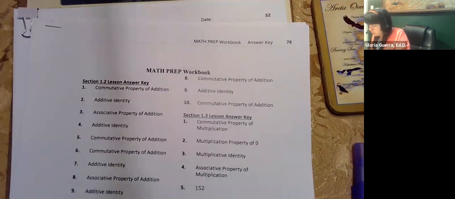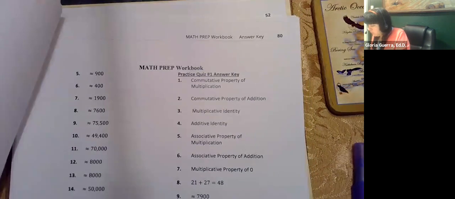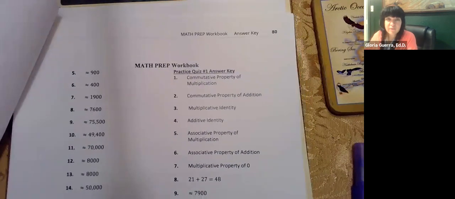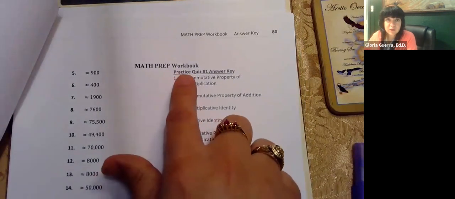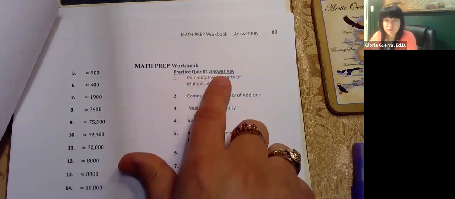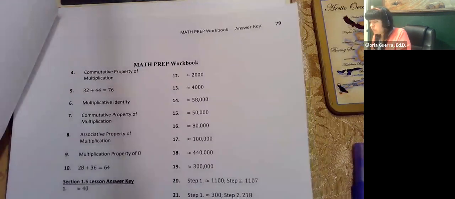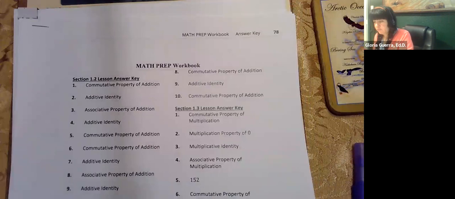Quiz 1 is going to cover 1.2, 1.3, and 1.5. After 1.5 comes the answer key for take-homes, then the practice quiz answer key. So that's how that works, and you have an idea what the quiz covers. I just stapled this one because it wasn't so thick, and I put a paper clip on that one because it was thicker for the practice.